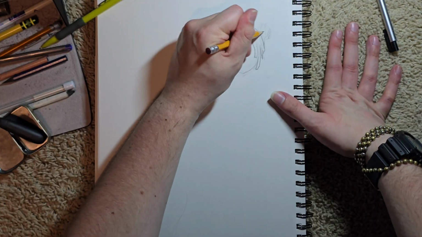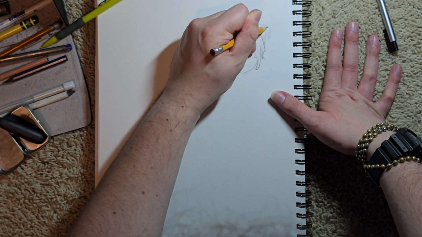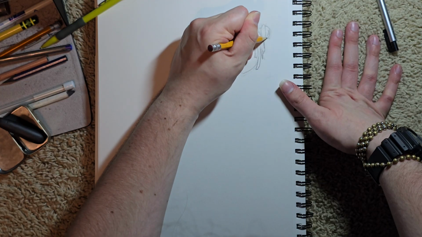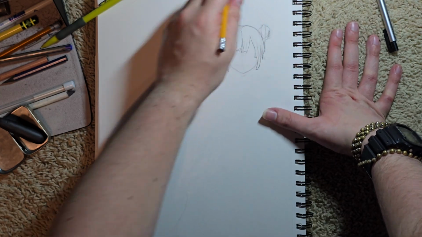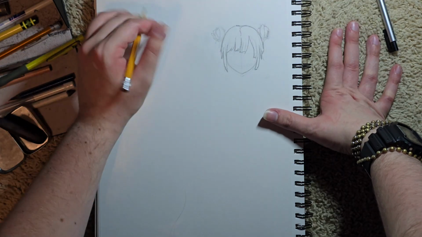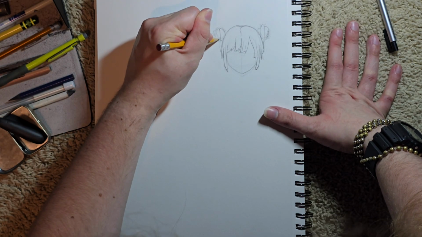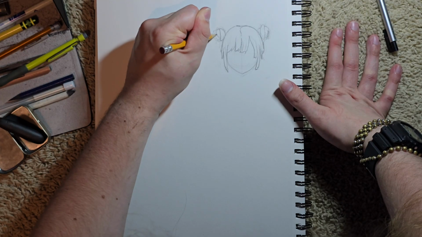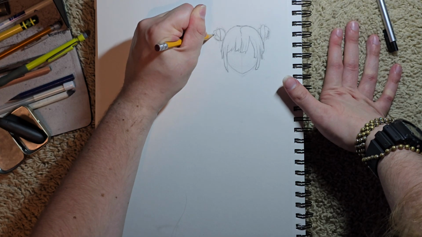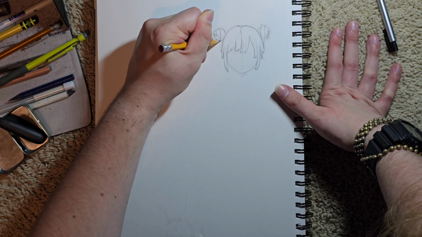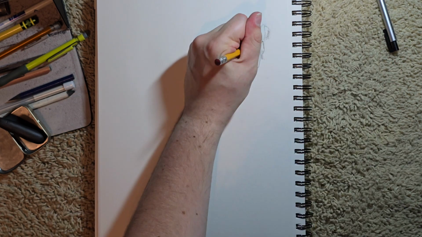We need to get these pigtails. Nope. The buns? Buntails? Pig buns? What's the word that makes it two of them? Pigtails is where it's two, right? Or is that one? Is it twin tails? I don't know, dude. Don't ask me questions about the things I don't know. I don't style my hair. I don't know anything about hair.